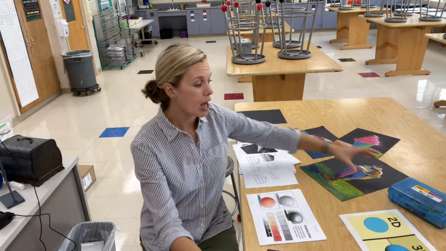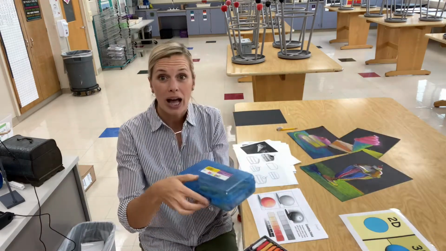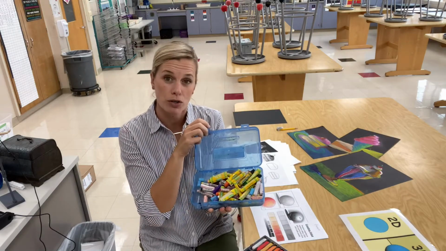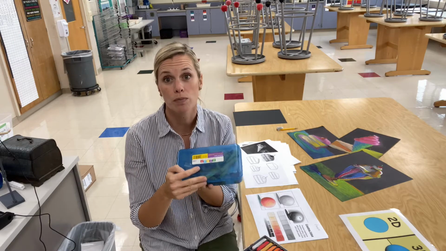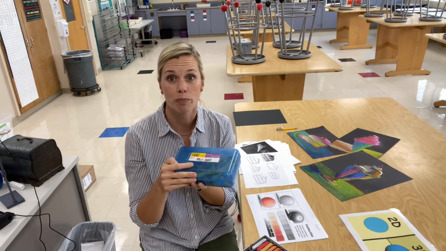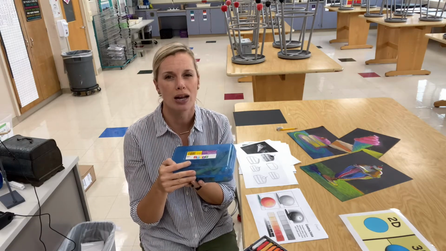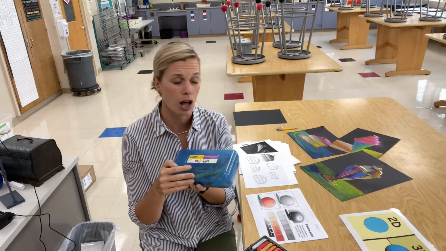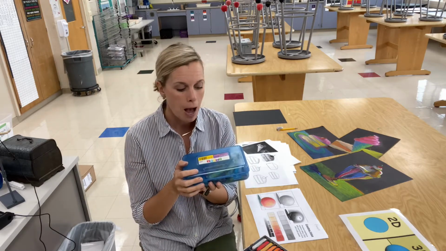Then again, you have the option of either using chalk pastels, oil pastels, which are an oil version of a crayon. If you don't have access to either one of those, again, please contact me. I'm happy to set aside materials for you to pick up here at school, or if all else fails, you can use crayon. The colors won't be as vibrant. So crayon is a last resort.